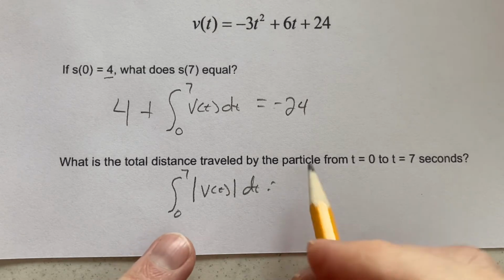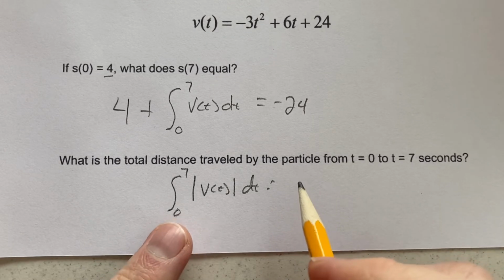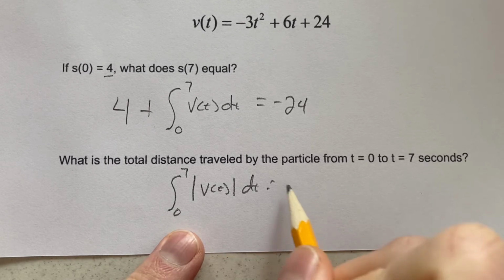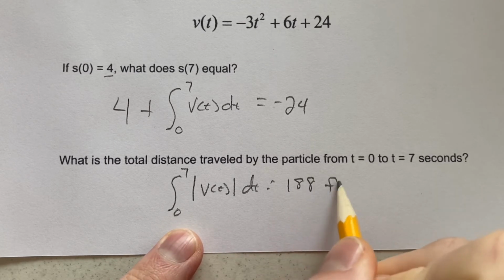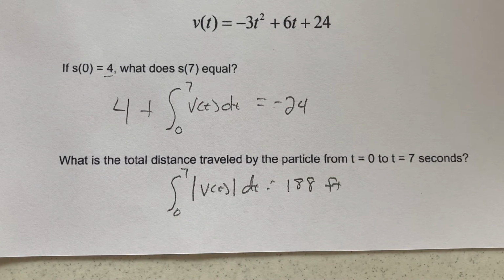I'm going to get, it just takes a little bit of time, but eventually it gives me 188 feet. Okay.